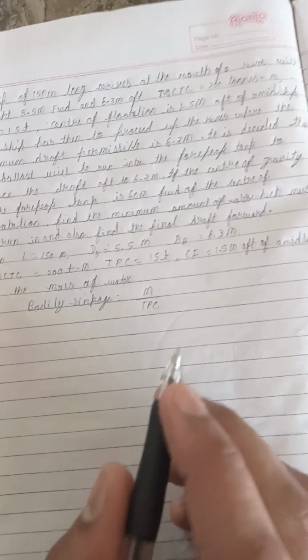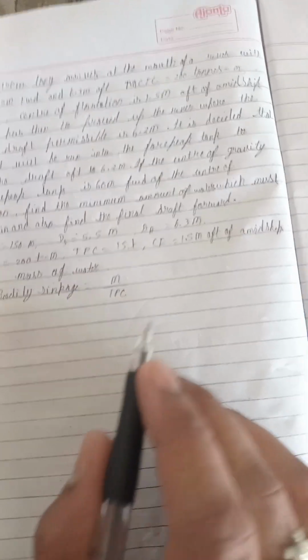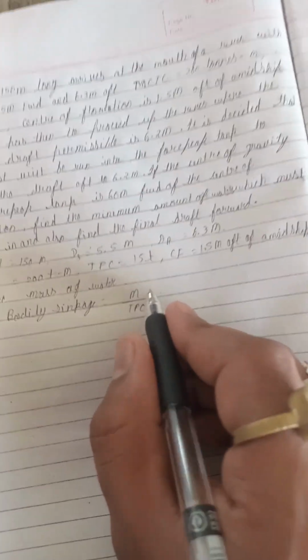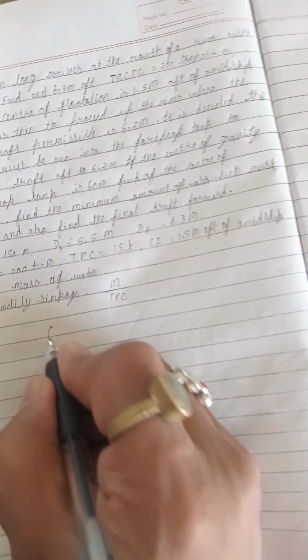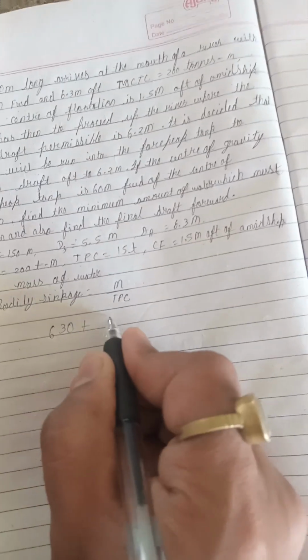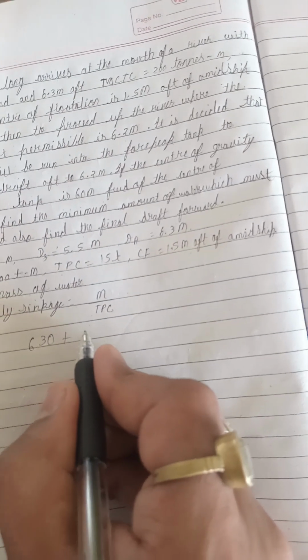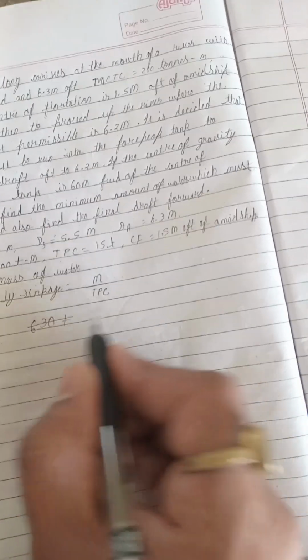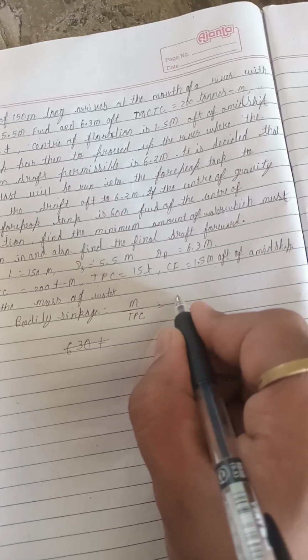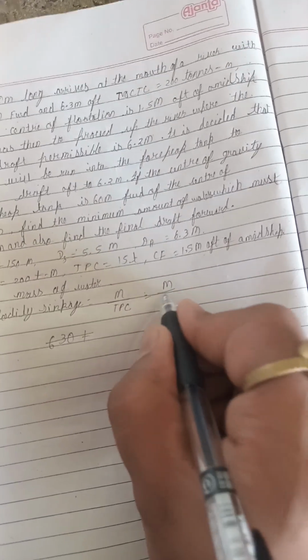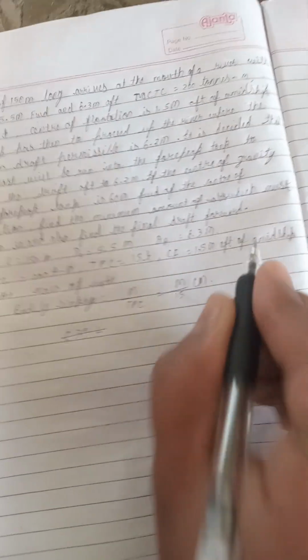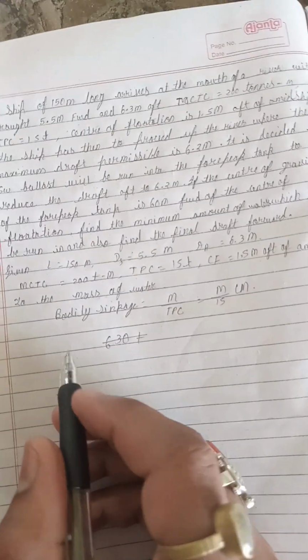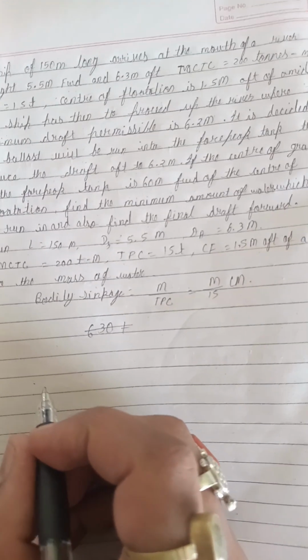We are supposed to get it in centimeters, so here we have m by 15 centimeter. We keep this separate because there are two variables that are unknown to us.